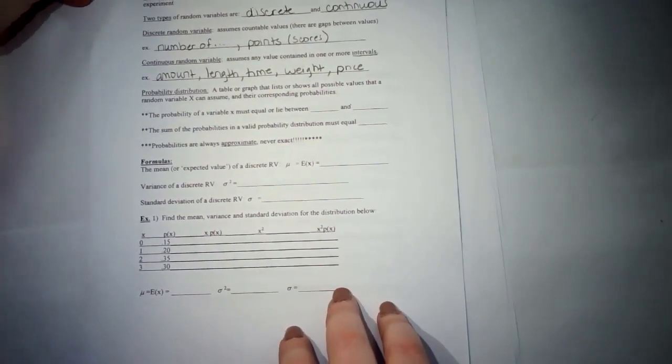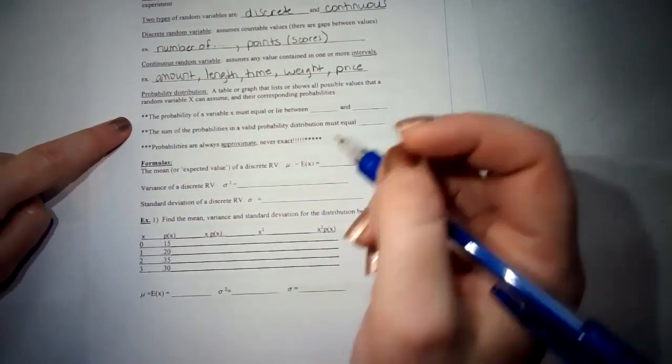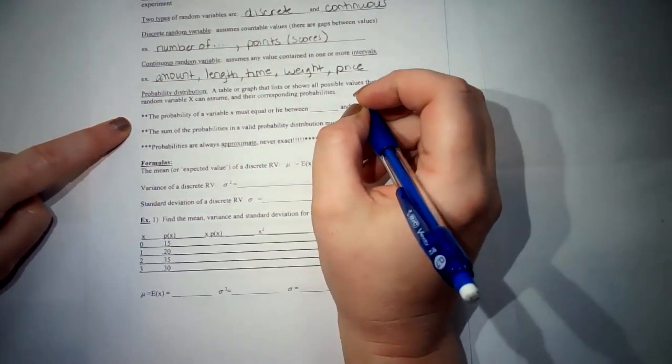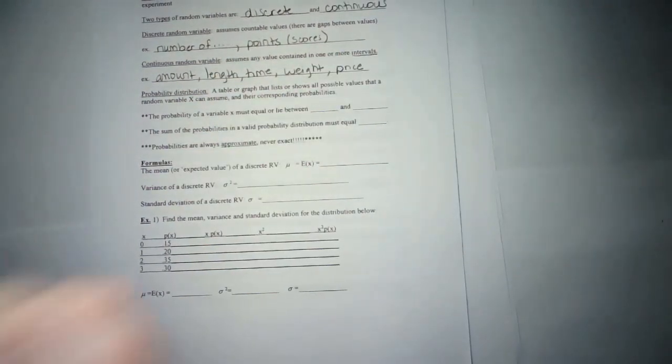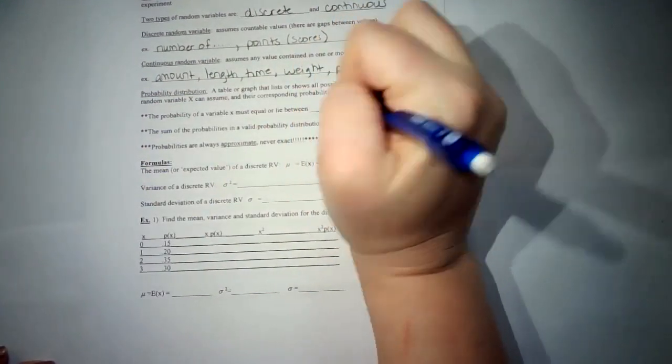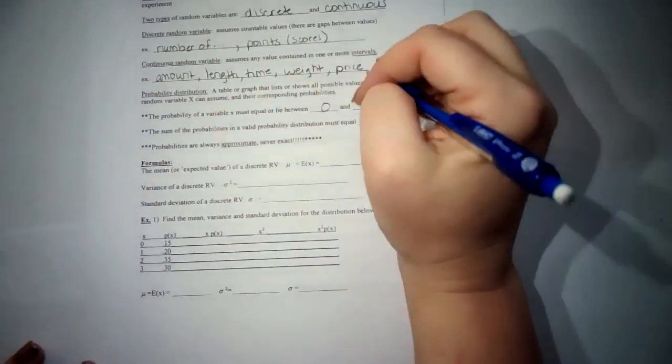Okay, so the probability of a variable X must lie between what two numbers? Remember that? 0 and 1. All your probabilities have to be between 0 and 1, and we know they all have to add up to equal 1 in the end. So that's really important.